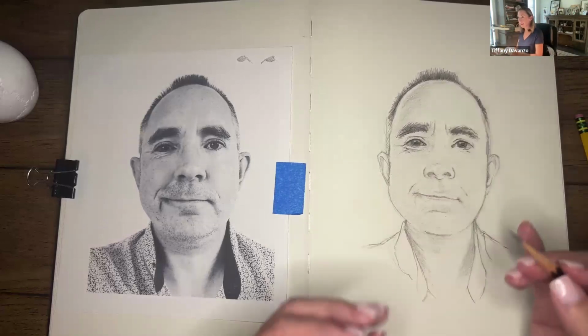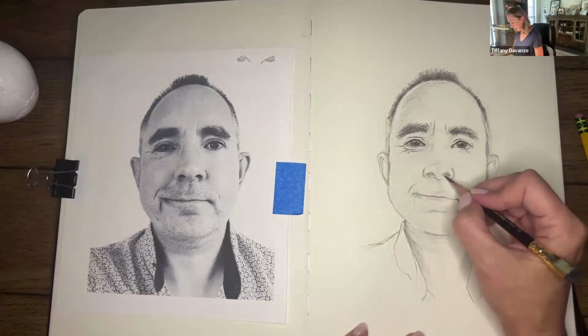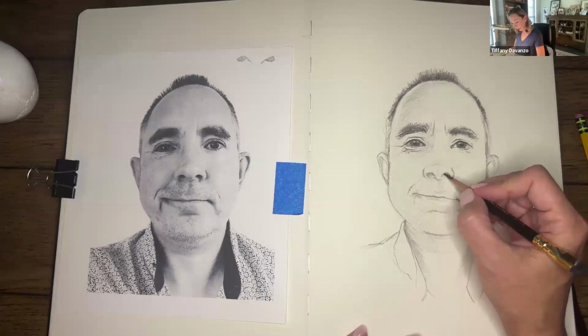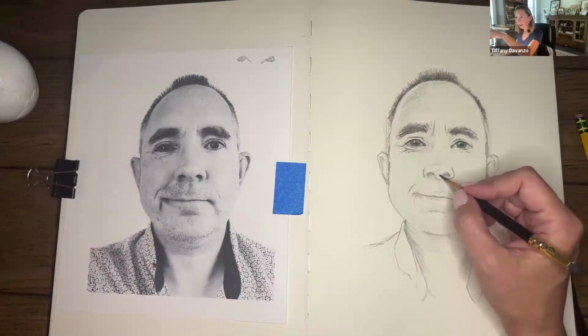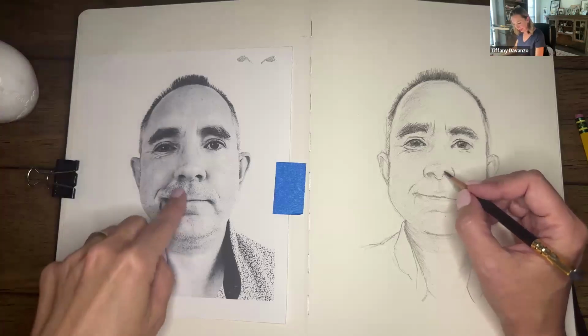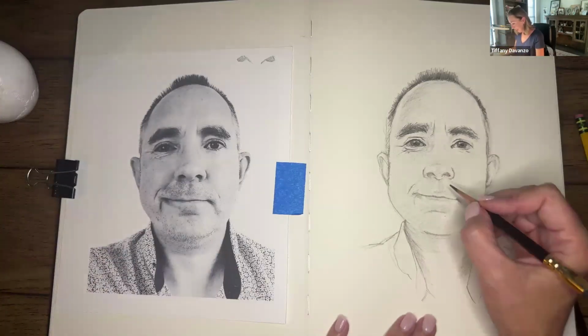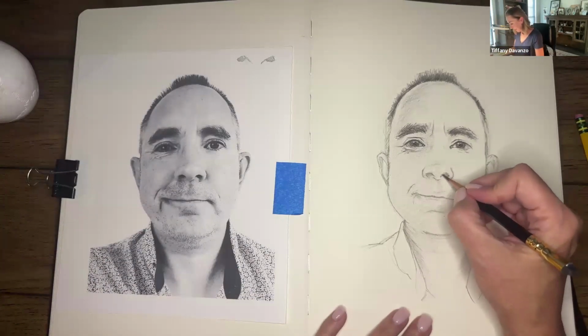And then the next area that I see that needs to go a little darker are the nostrils. I'm looking up at the computer, and I've got it down here too. So I'm trying to use the computer more so I don't block your view.